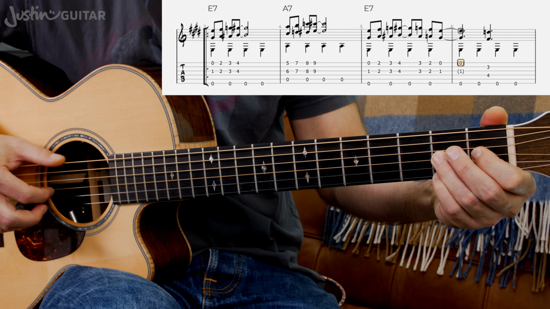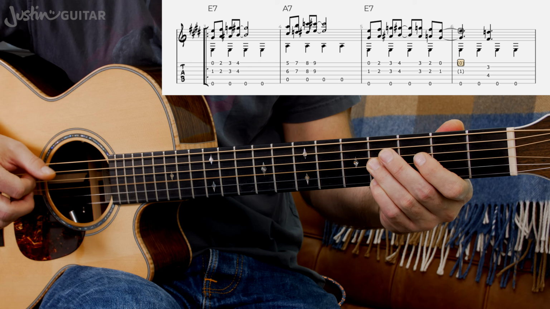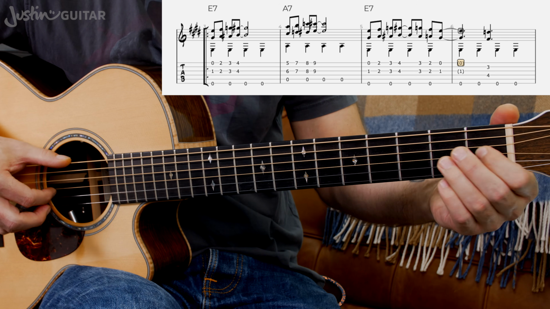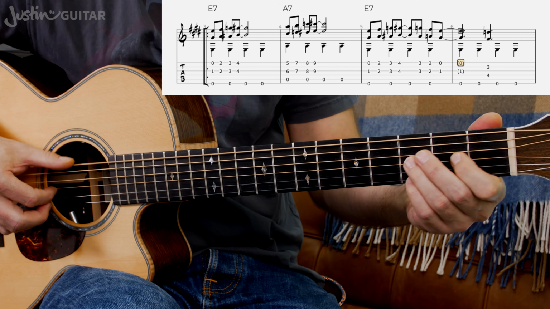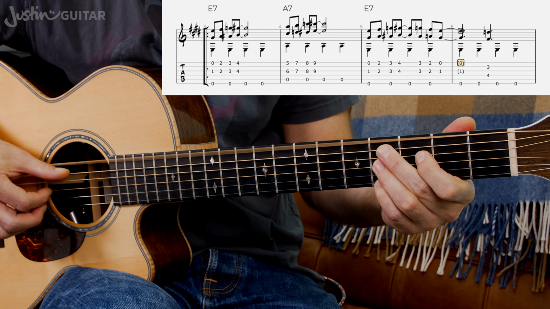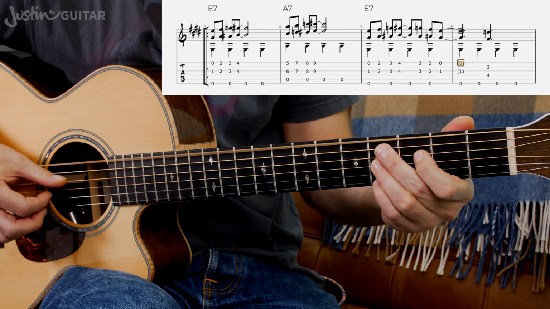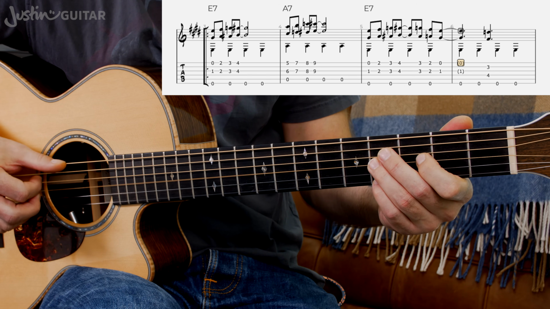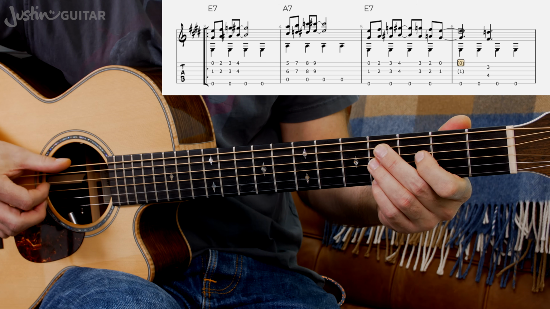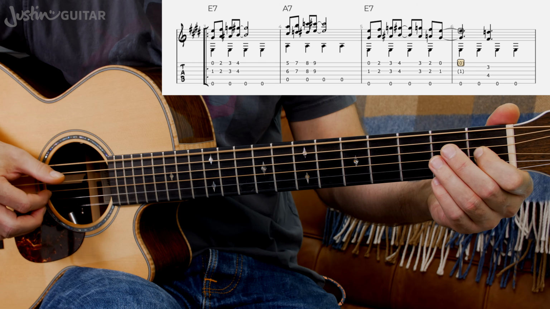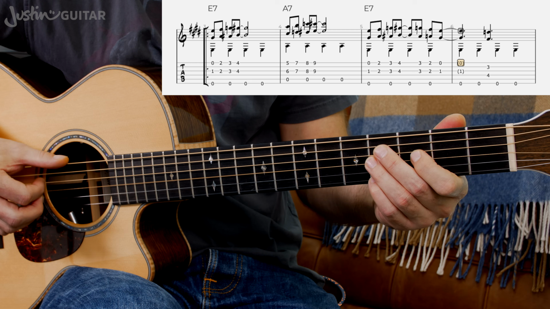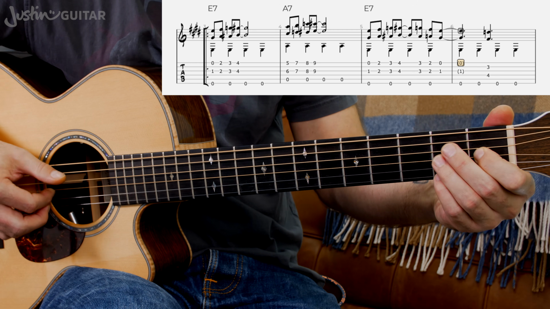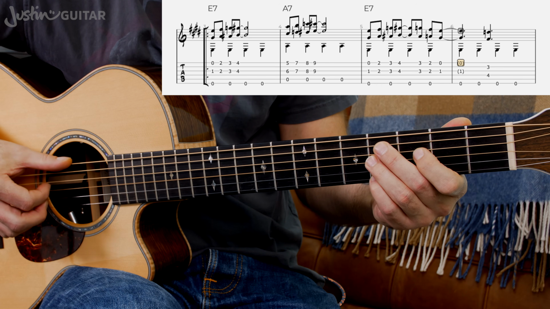1 and 2 and 3, 4. Just that bar. That's how you want to think of it. 1 and 2 and 3, 4. Thumb's going to go on each of the beats. 1 and 2 and 3, 4. And I'd spend quite a chunk of time just on getting used to this idea. 1 and 2 and 3.